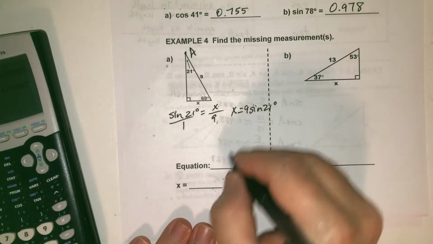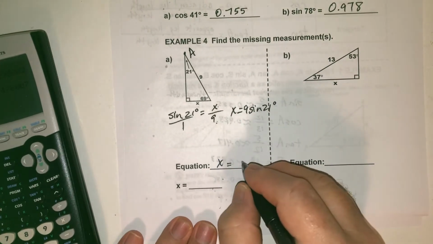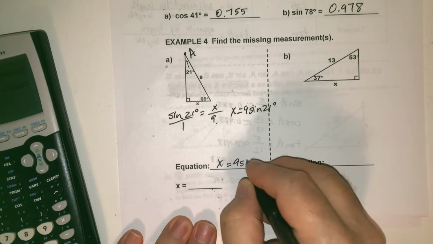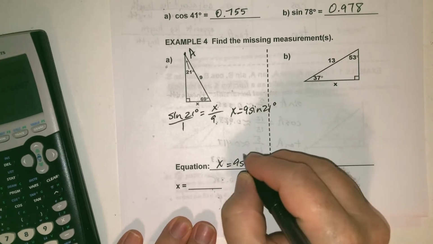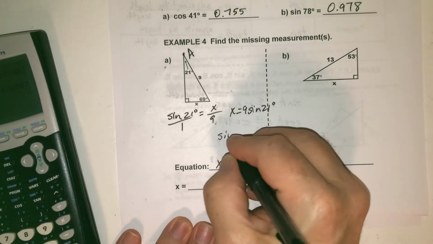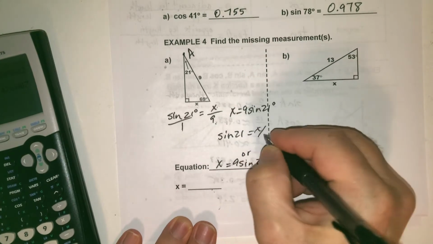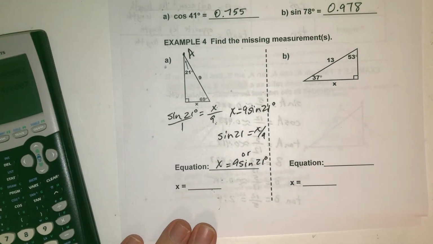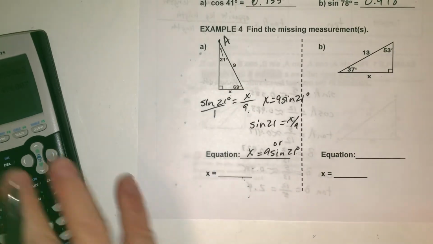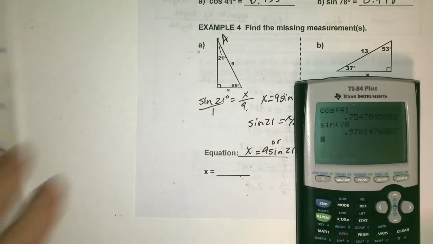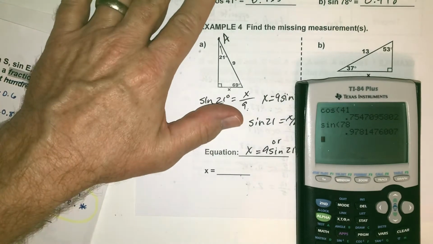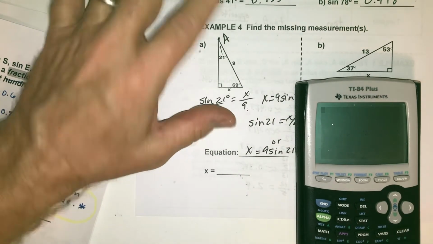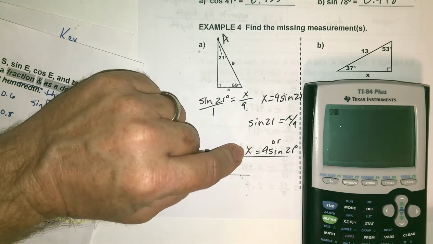And that's the equation that they want us to put right here. x is equal to 9 times the sine of 21 degrees. Or you could put the sine of 21 degrees is equal to x divided by 9. It's okay either way you want to do it. They're both valid equations. One's just been transformed a little bit. Okay, so now I'm going to type in over here 9 times the sine of 21 degrees, okay?